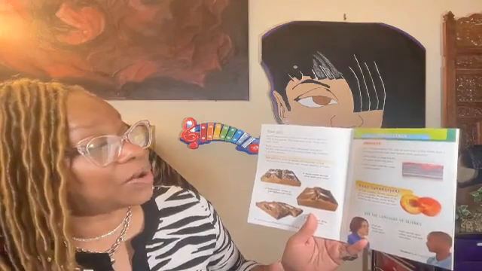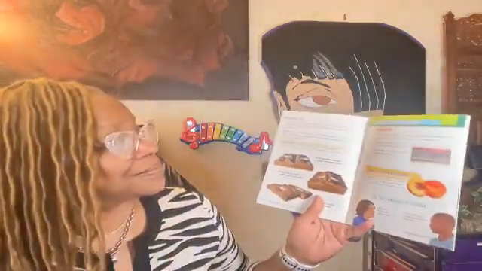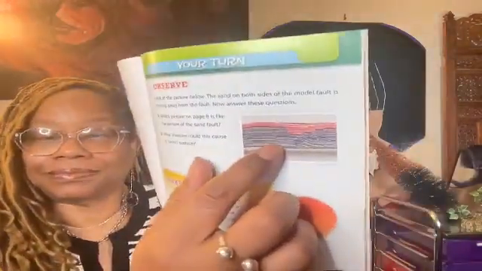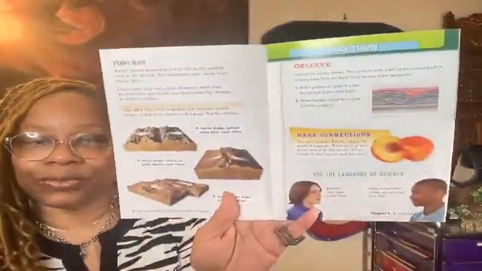Okay? So your turn. It says observe. Look at the picture below. The sand on both sides of the model fault is moving away from the fault. Now answer these questions. Which picture on page 8 is like the picture in the sand fault? Which one? Good job, you guys.